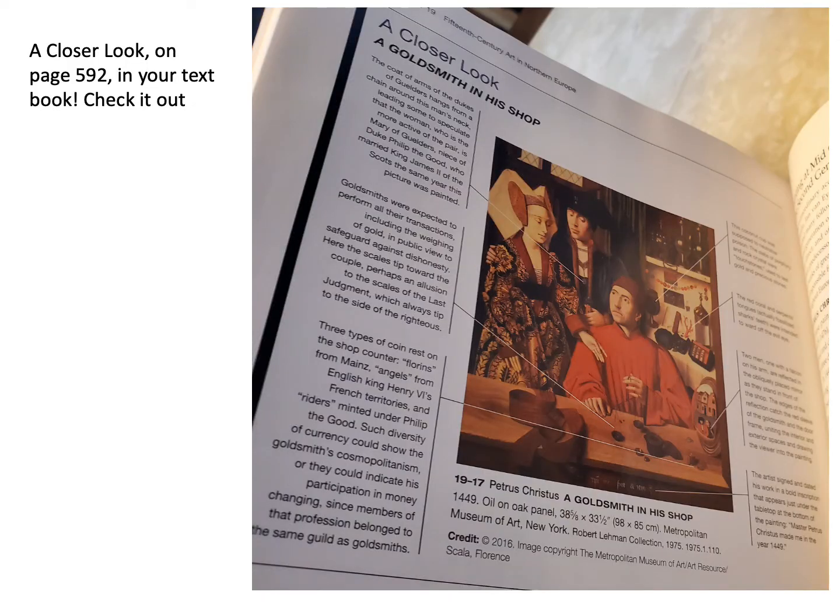Here's a shot of that closer look, just so you know where it is that you're looking and what you're looking for, in case you have a different edition. If you happen to have a different edition of the textbook, you may or may not be able to find this closer look. If you can't find it, don't worry about it. Just move on in the textbook, or you could zoom into this picture and read some of the information on this picture.